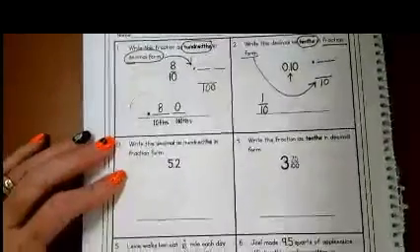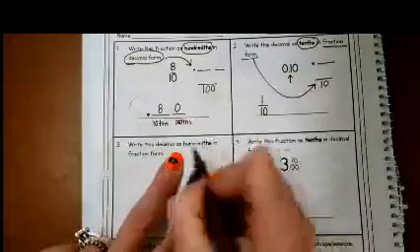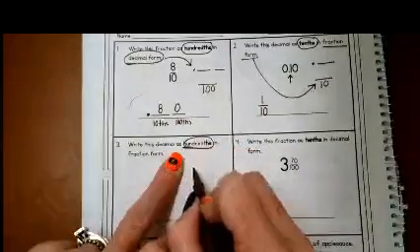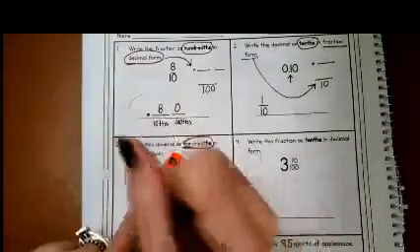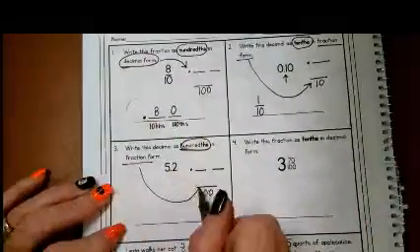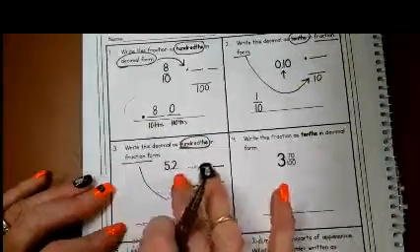The next question. Again, I don't care about the number. Write this decimal in hundredths in fraction form. Hundredths means either point blank blank or 100 as my denominator. Fraction form tells me I'm going to this one. All right, so now when I look at this, I see I have 5.2.